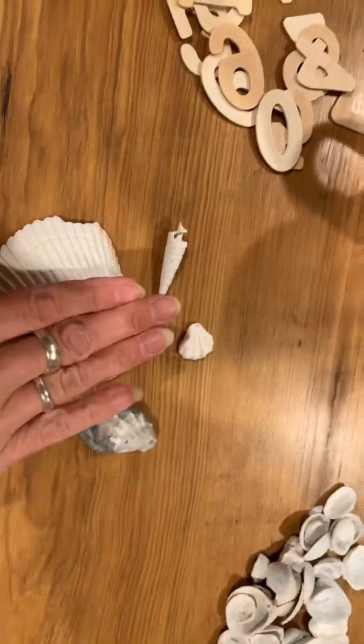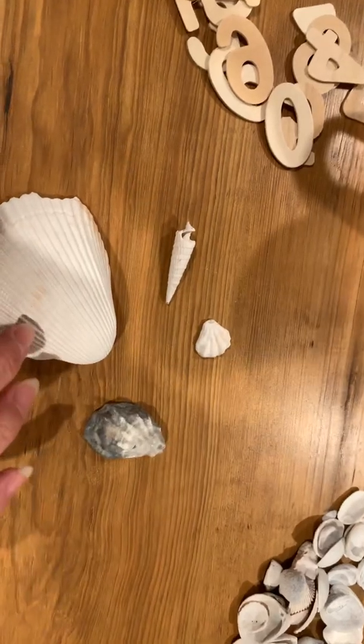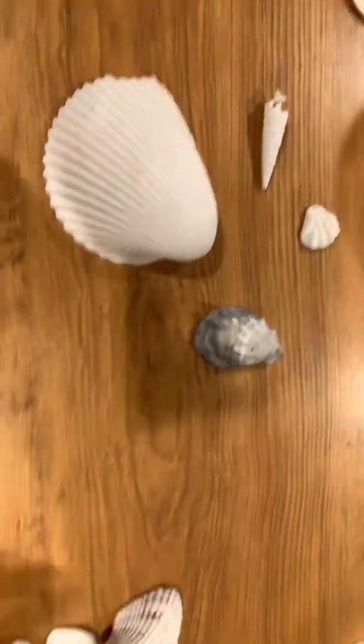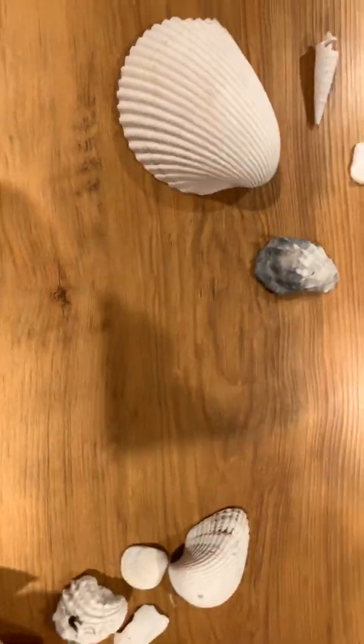It doesn't matter what size your objects are. It's the fact that you're taking away from that pile, that group.